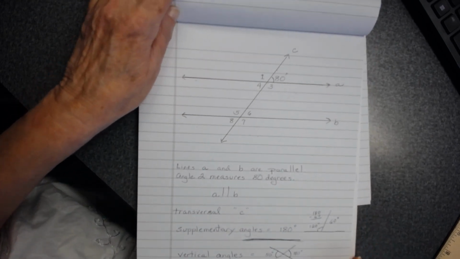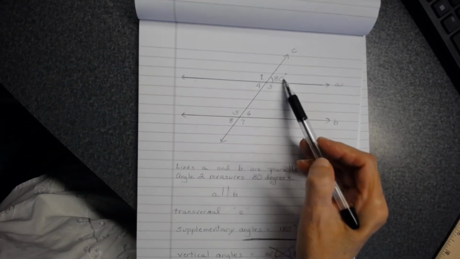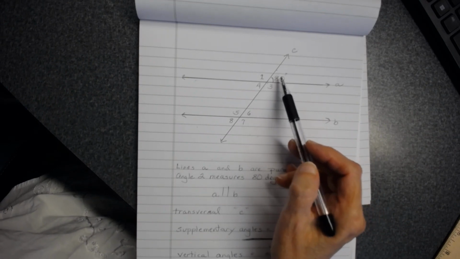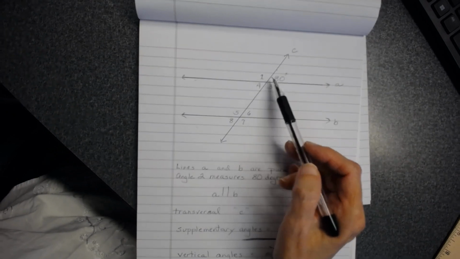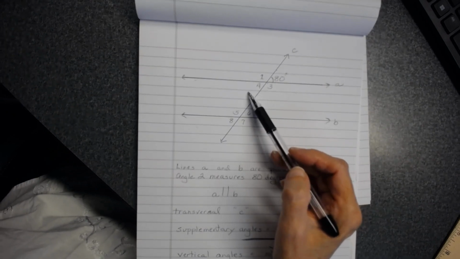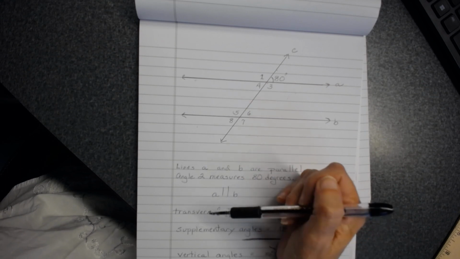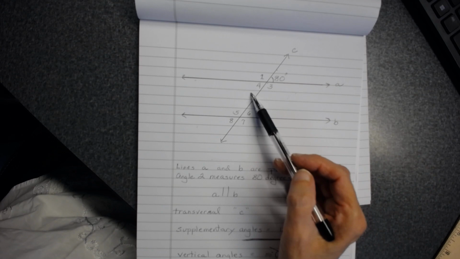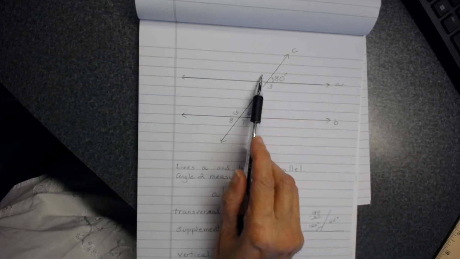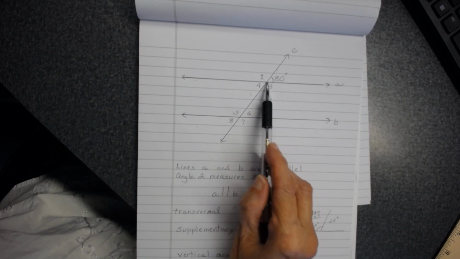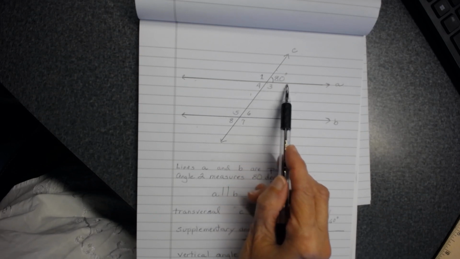Okay, so let's go back to this figure. If this one is 80 degrees, well, I can see that this right here and this right here are vertical to one another, right? Okay, so that right there is going to help us find the measure of 4. What about 1? Well, 1 and 80 make a straight line.